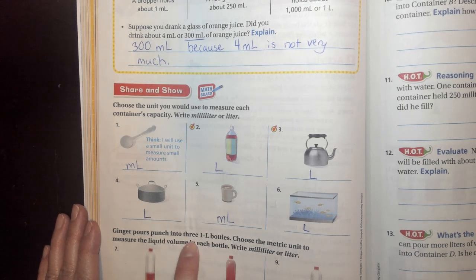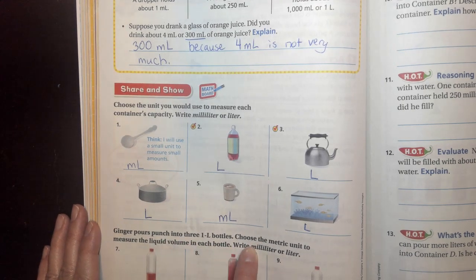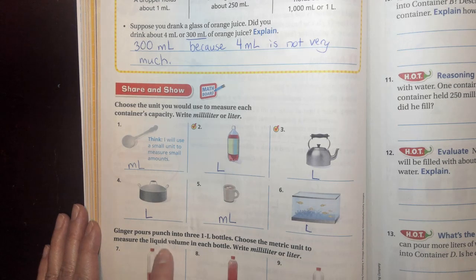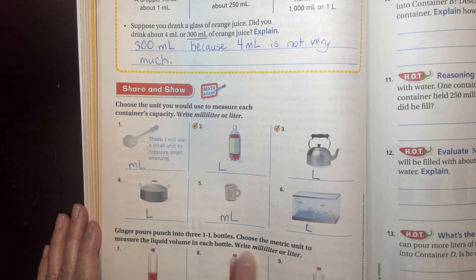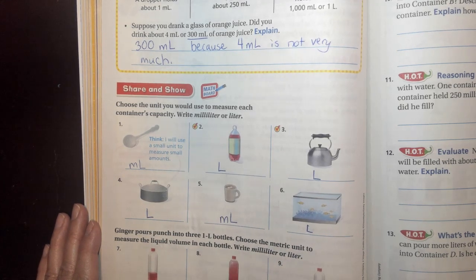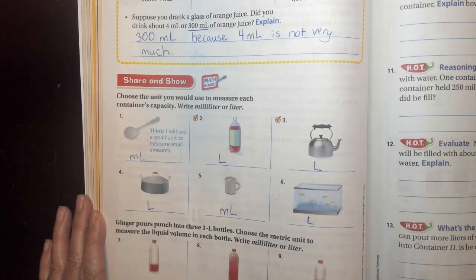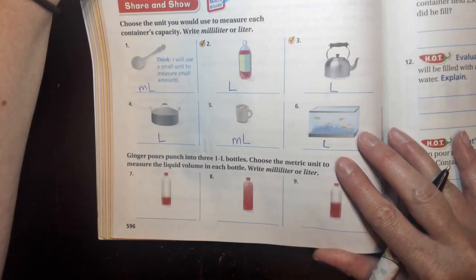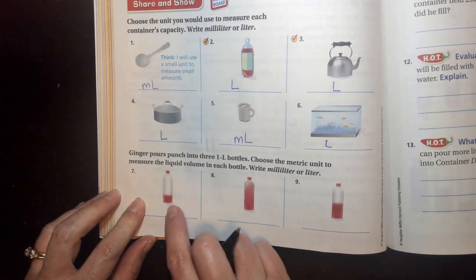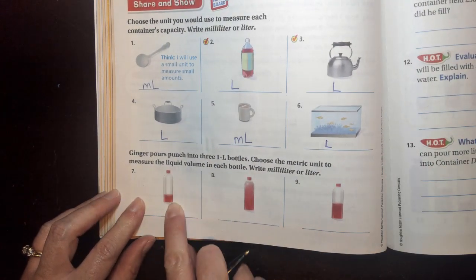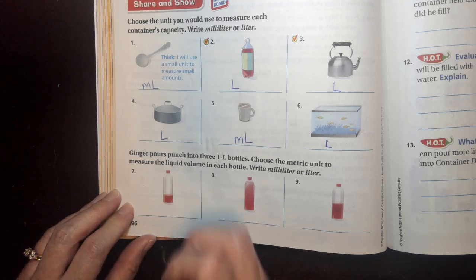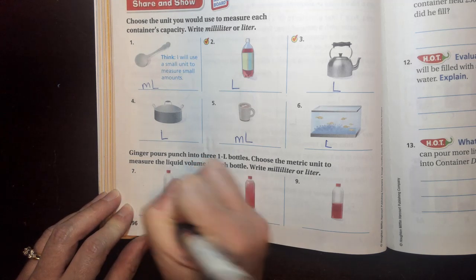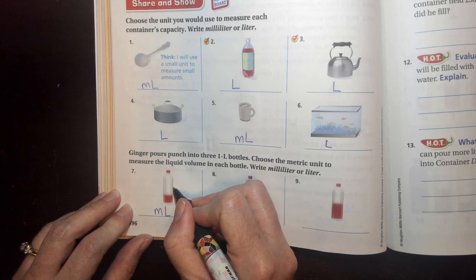Ginger pours punch into 3 1-liter bottles. Choose the metric unit to measure the liquid volume in each bottle. Write milliliter or liter. Well, that's less. Oh, can't see it on the screen, can you? So here on number 7, this is the 1-liter bottle, and it's less than a liter, so we would use milliliters. That would probably be 500.